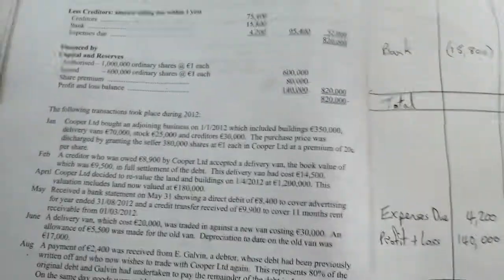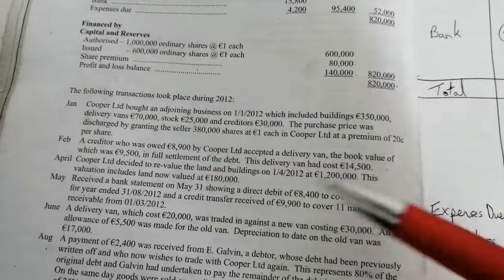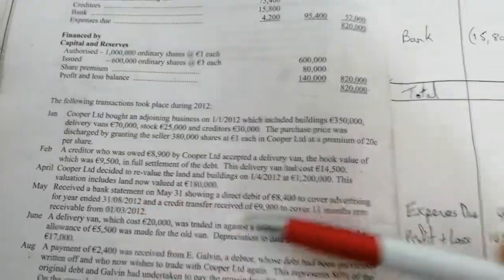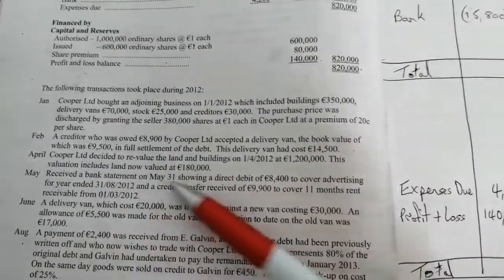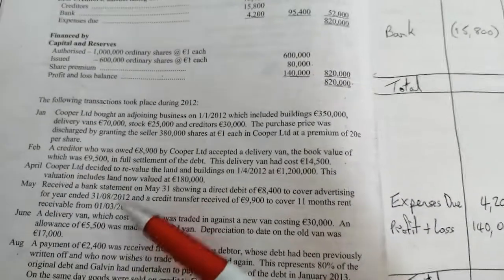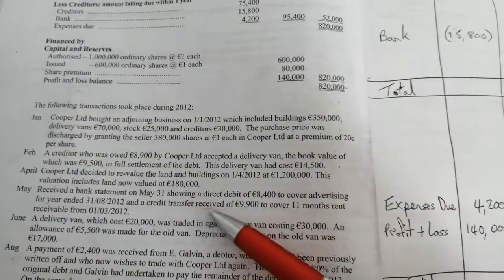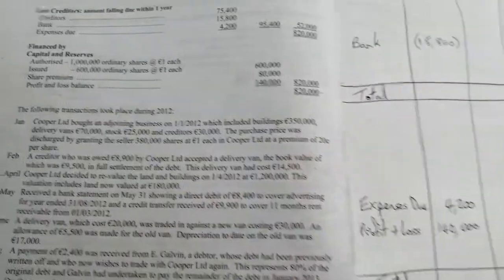Okay, hello again. I just want to do a quick video about the 2013 question and the May entry. Now, there are two parts to the May entry for a start. There's received a bank statement showing direct debit of 8,400 to cover advertising for the year. And the second part is the credit transfer received of 9,900 to cover 11 months rent receivable for the year.